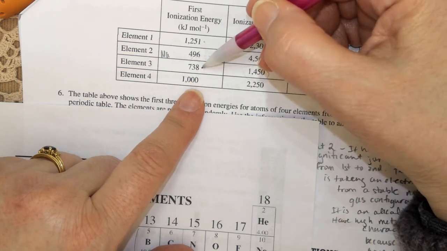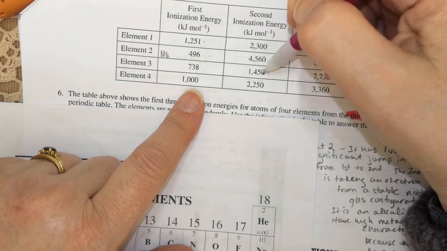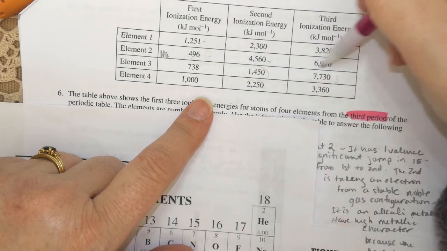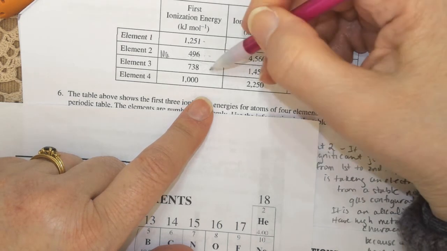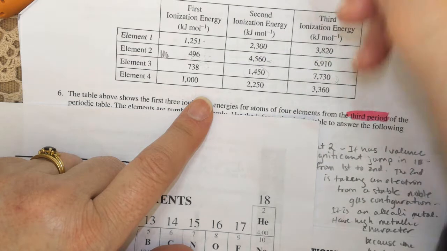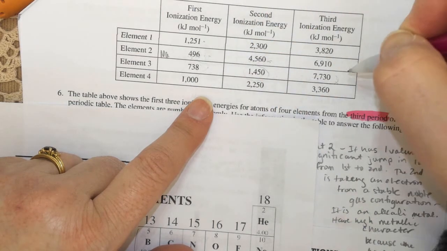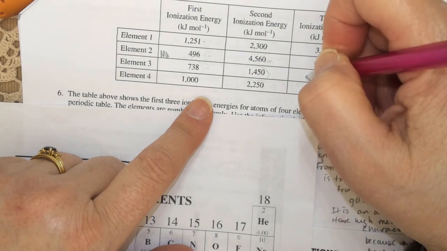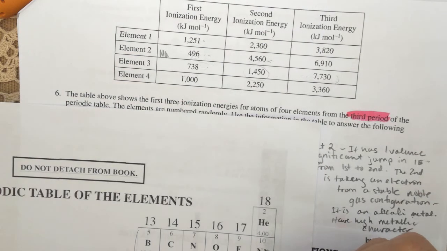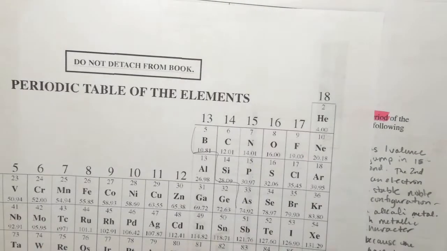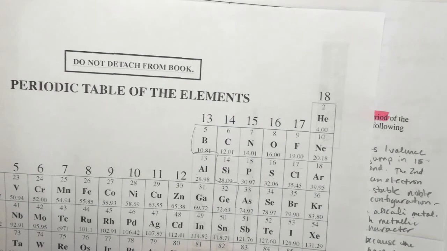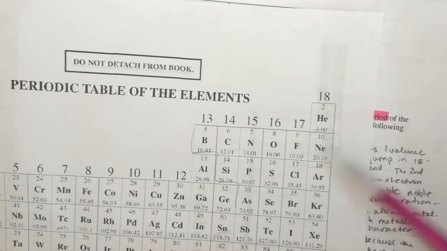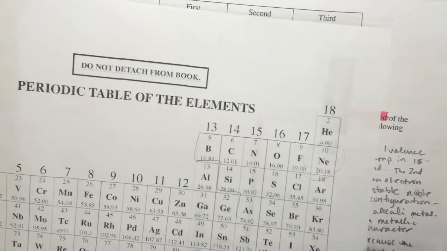It's relatively small for the first, relatively small for the second, and then bam, it gets bigger. That means after you've lost the second electron, that's when you have the stable noble gas configuration. So when the magnesium loses its first, it loses its second, then it's got the stable neon configuration.